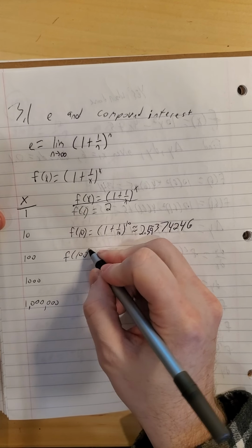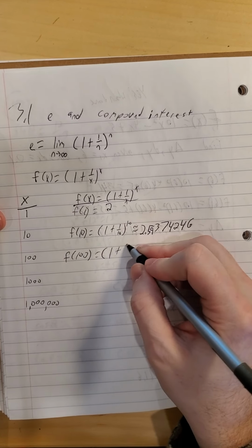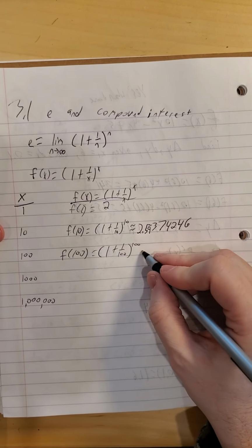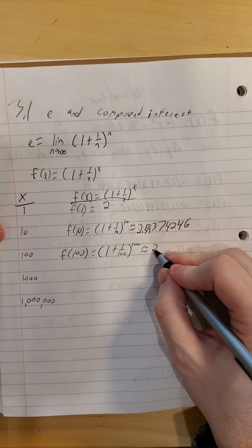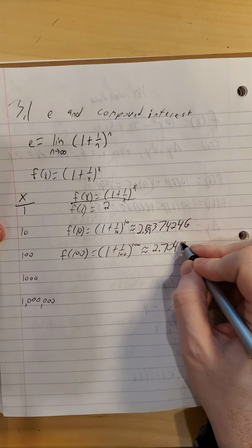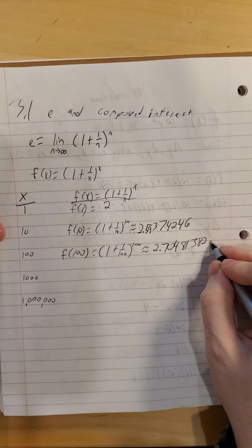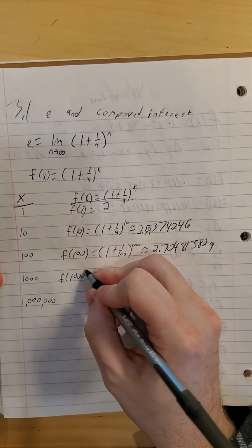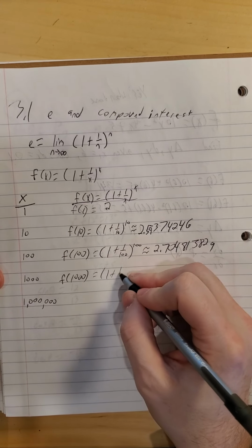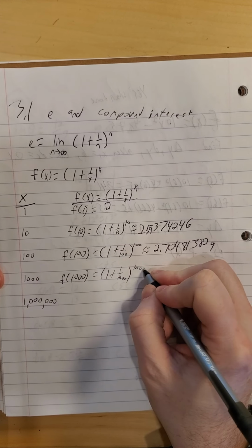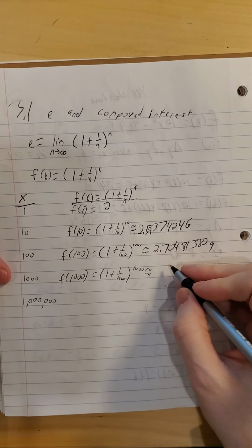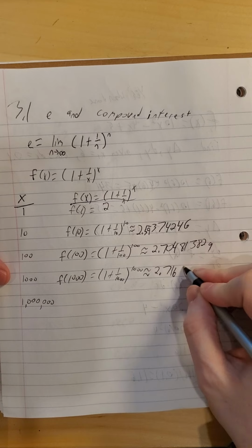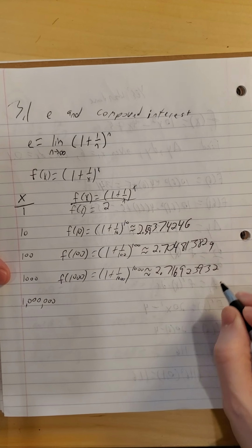f of 100, similar idea, only now all of our x's are 100s. So 1 plus 1 over 100 raised to the 100th power. There we're at about 2.704813829. For the input of 1,000, 1 plus 1 over 1,000 to the 1,000th power, now we're at about 2.716923932.